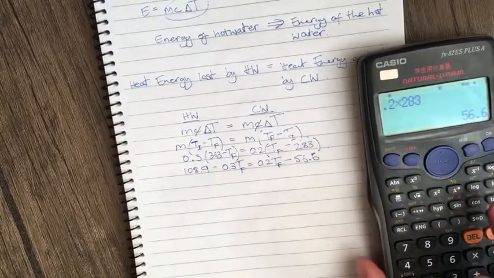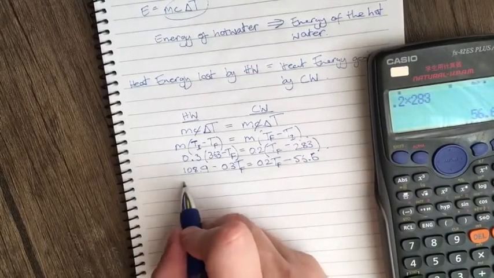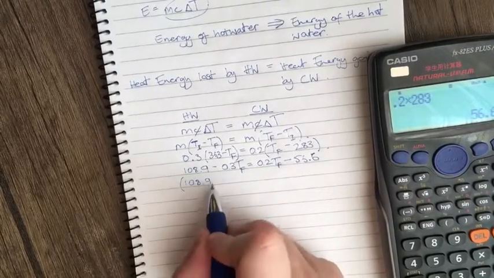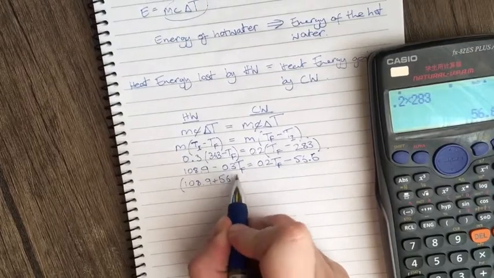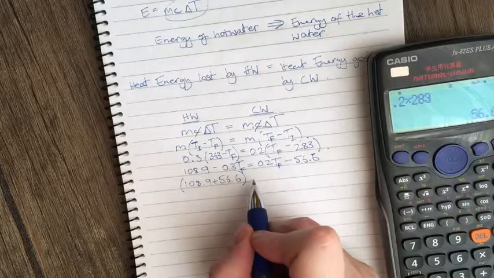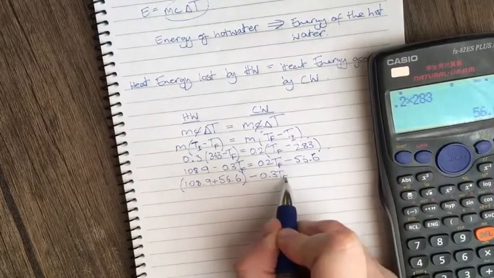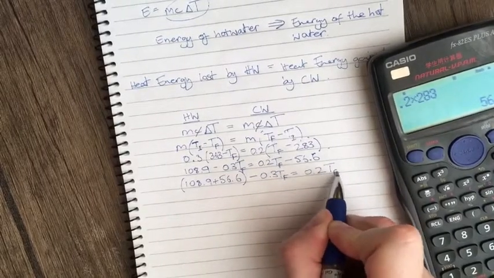Okay, and then we just have to solve it out. So adding this over here, 108.9 plus 56.6, minus 0.3 TF equals 0.2 TF.